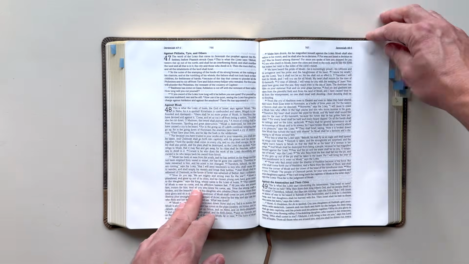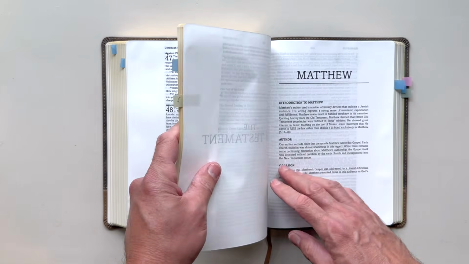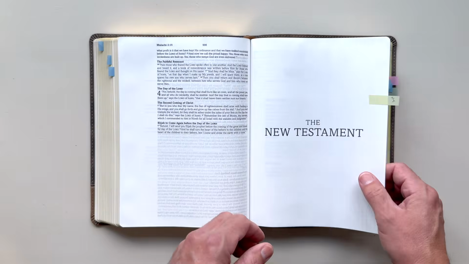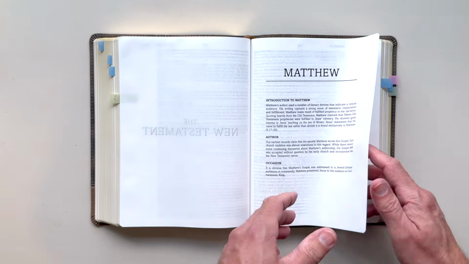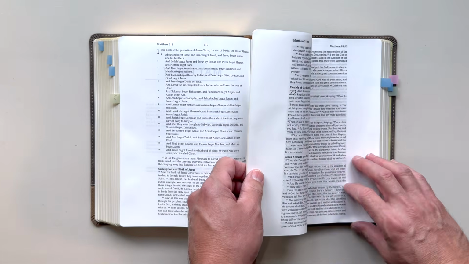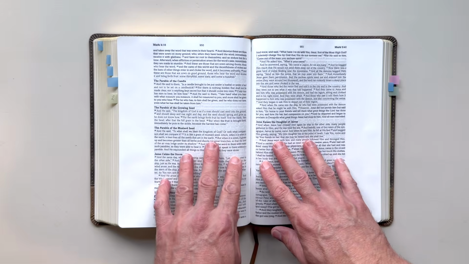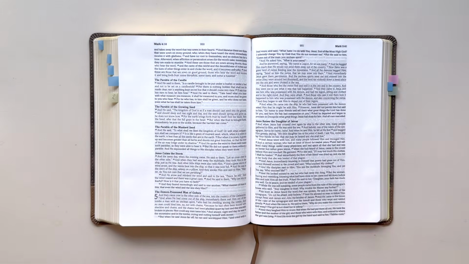Let's go over to the New Testament. Oh, look here, I see my tab, and I'm going to use it properly. Okay, New Testament, book introduction to Matthew, and I guess I could talk about the paper. The paper is a slightly off-white. Let me grab the MEV.